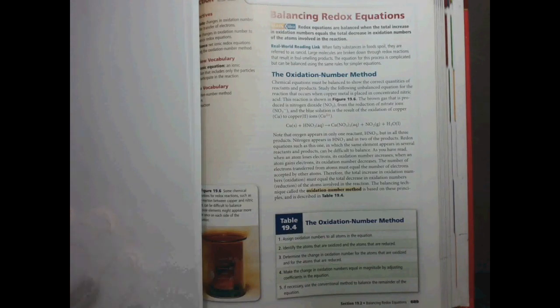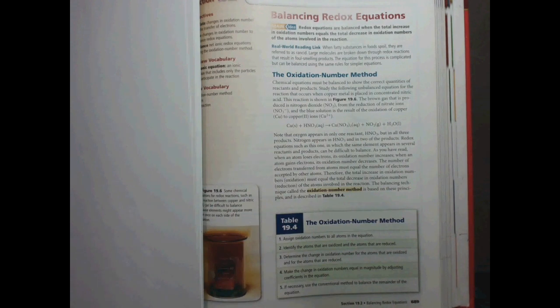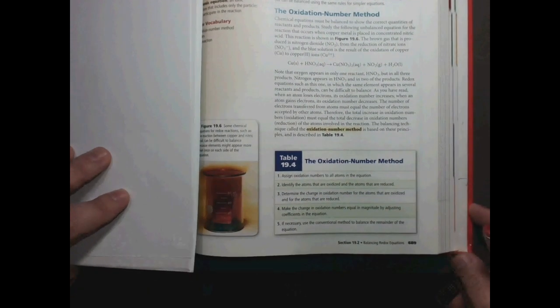Okay, so this is section 19.2, the only other section in this chapter, balancing redox equations. Now, here's the thing. This is the oxidation number method, another way to balance equations. The other way I've taught you is fine, but you need to go through this to see where it's coming from. It's actually not that difficult. It just takes some time to get used to it, but we'll go through it.